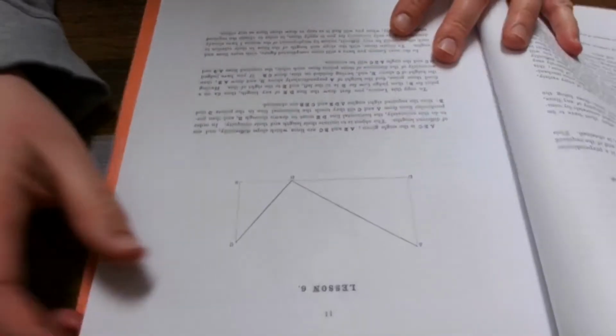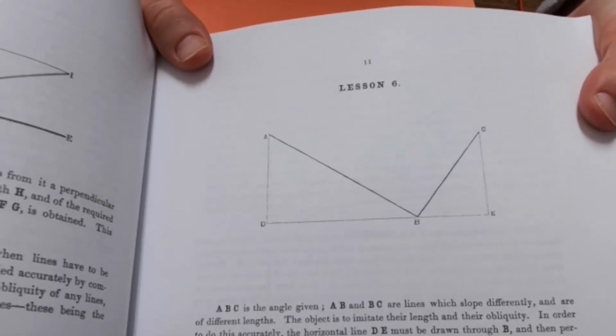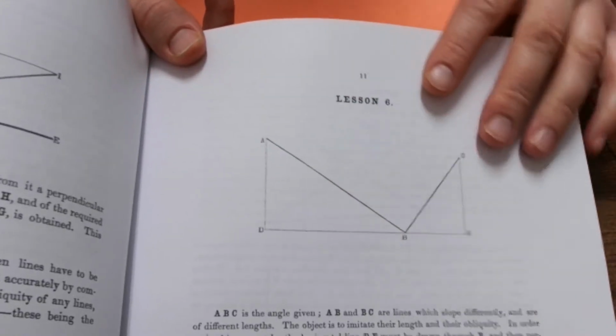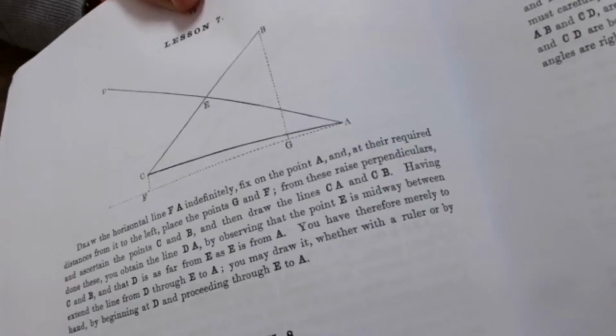So let's go through these 2 lessons and then get started. All right, so this is what it looks like. Take a screenshot if you're following along. This is the example of the exercise that we are going to be doing for lesson 6, and this is the example of the exercise for lesson 7 if we get to it.